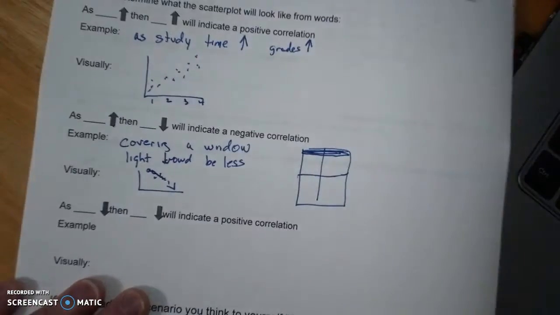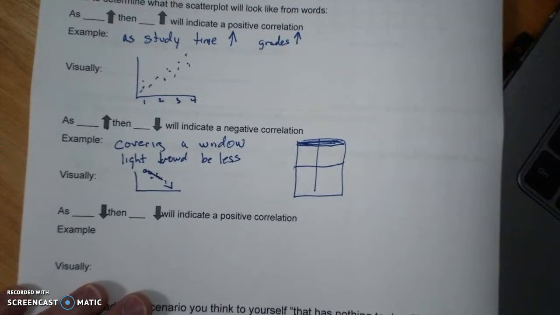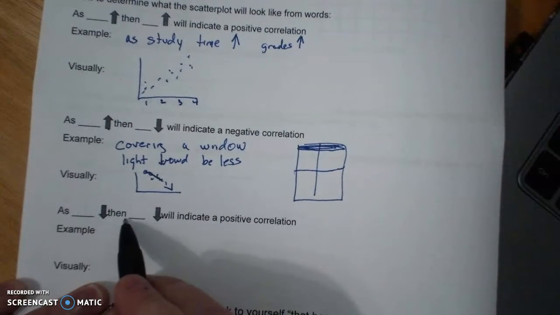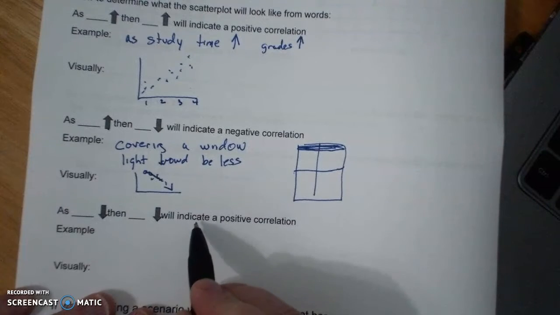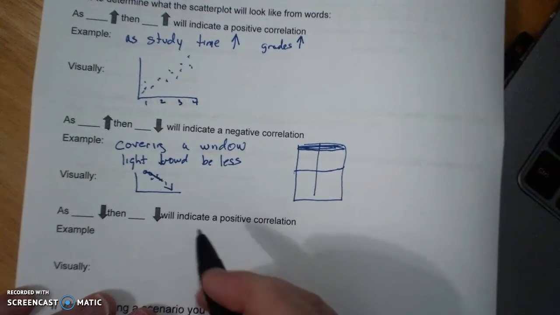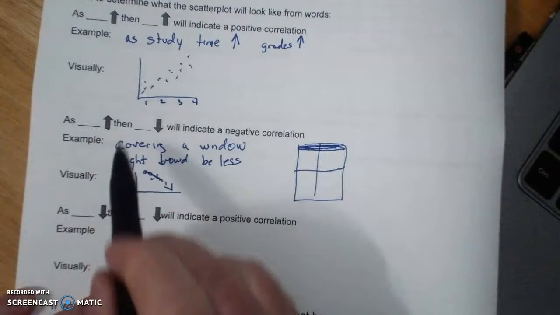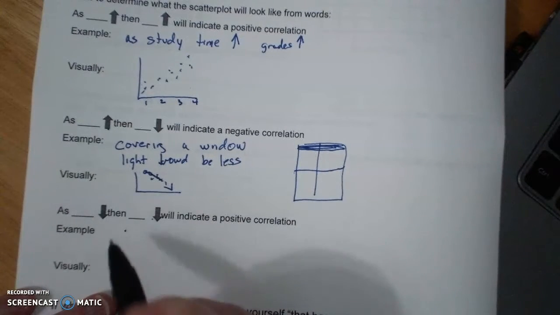And then as something goes down, then the other one goes down, then this will indicate a positive correlation also. It's kind of the same as the top one because two negatives make a positive.